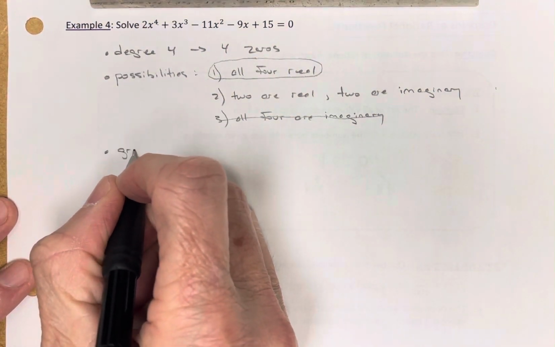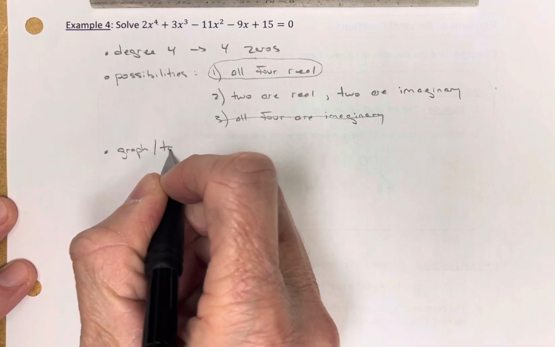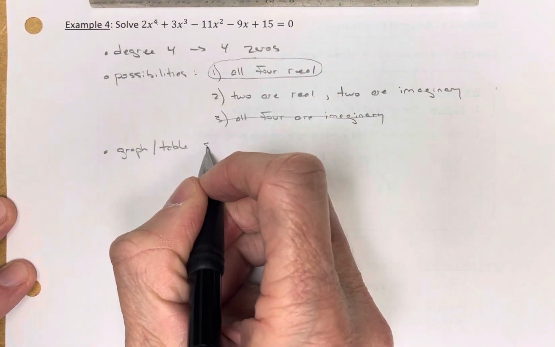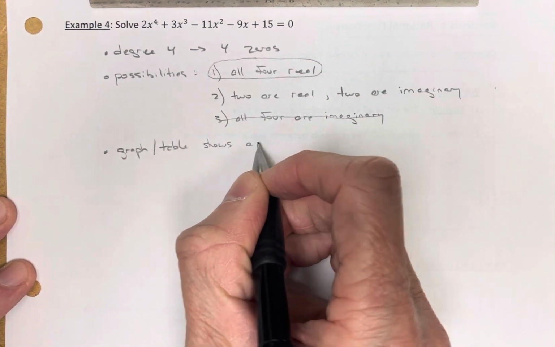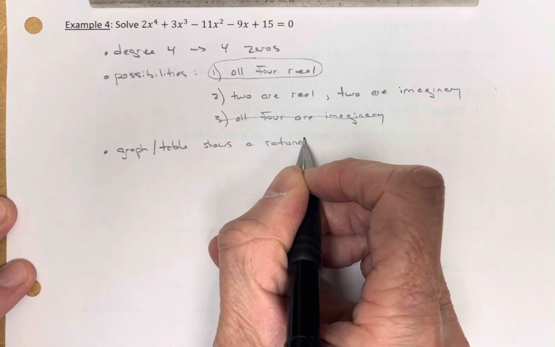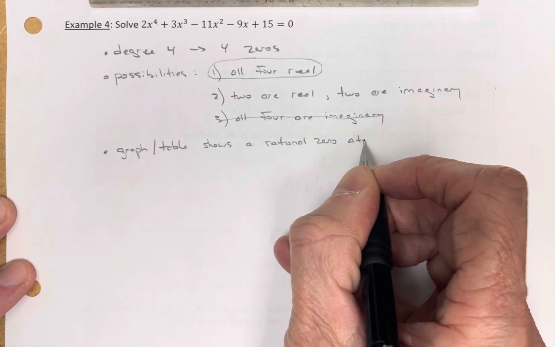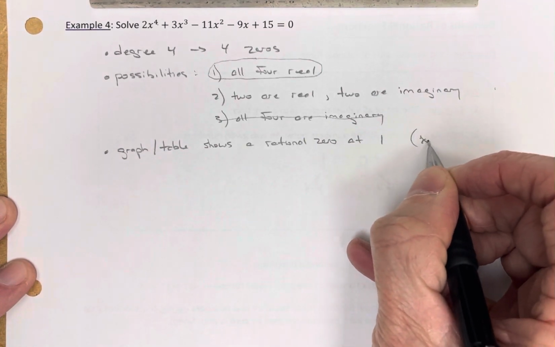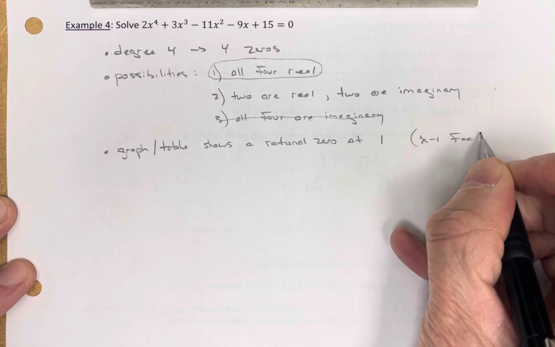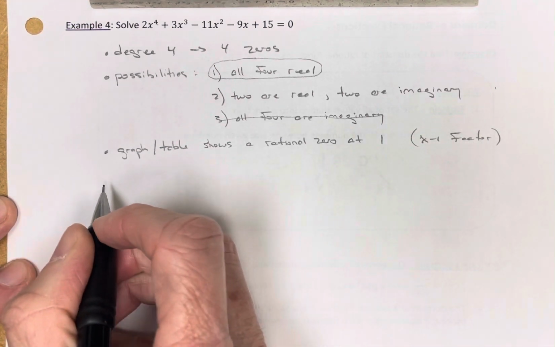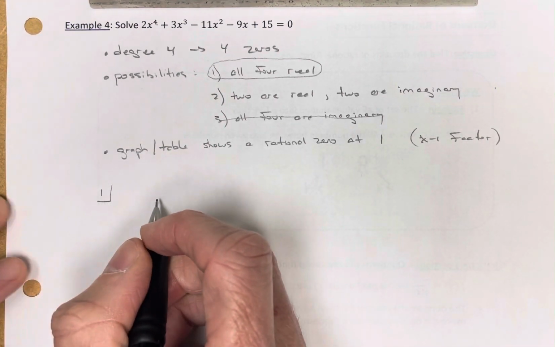So graph or table, I used the table, shows a rational, which means it can be written as a fraction, 0 at 1. So we know that x minus 1 is a factor. Okay, let's factor it out. Let's factor out that 1 and get the third degree left.